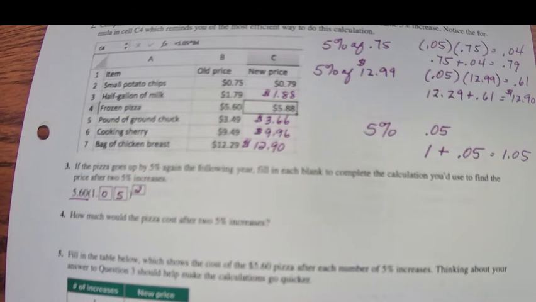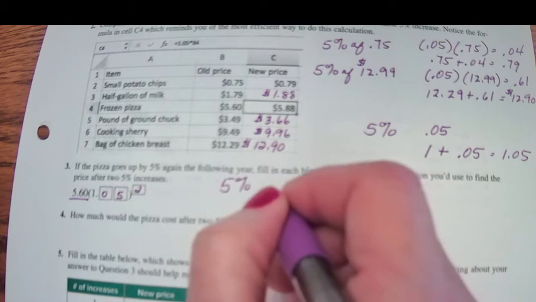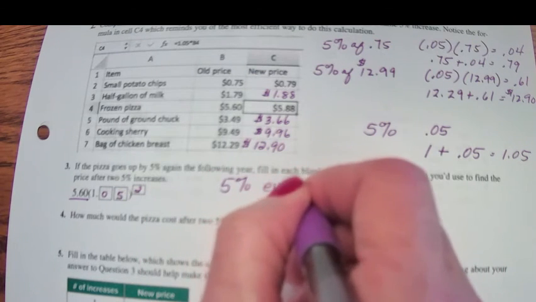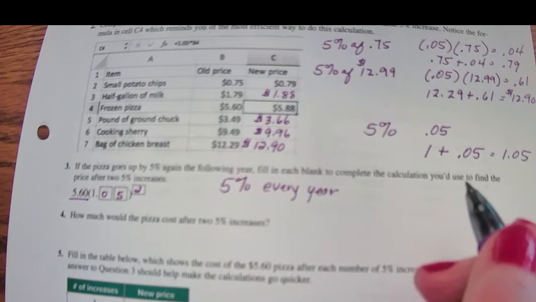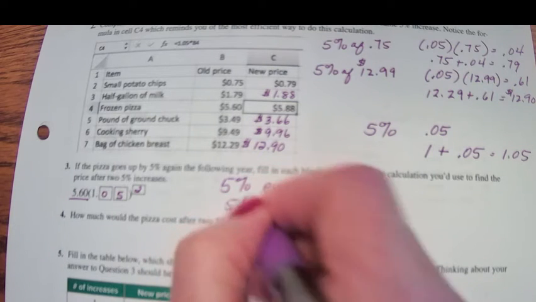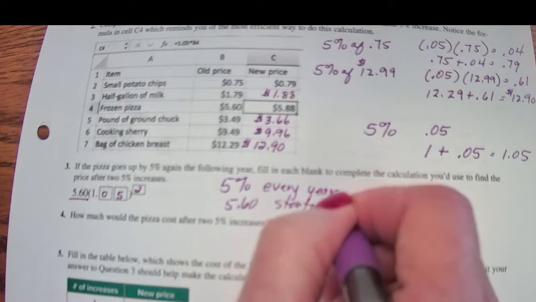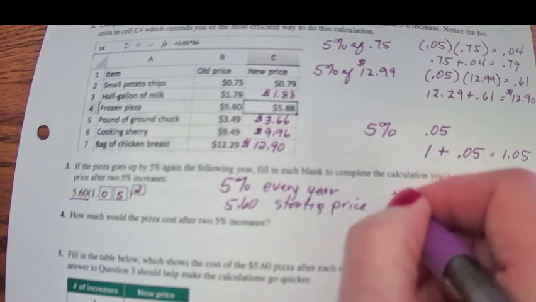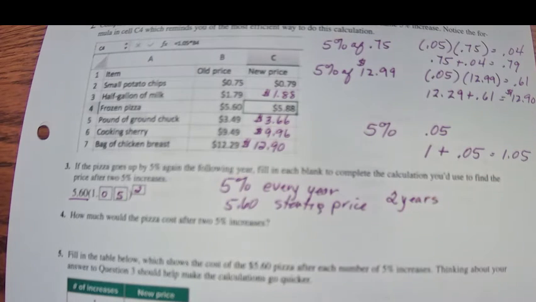So this is my calculation for a 5% increase every year. And this one would happen to be a starting price of 560. And since my exponent is 2, that would be after 2 years.